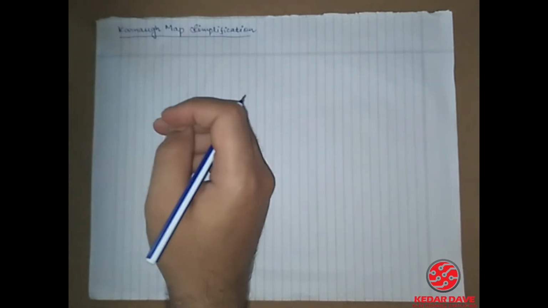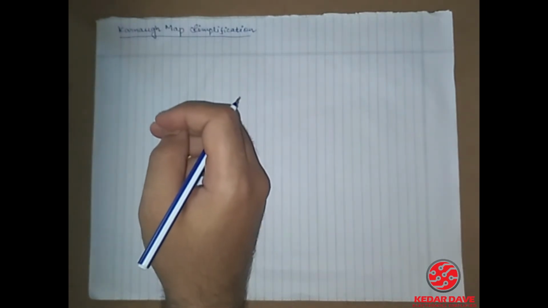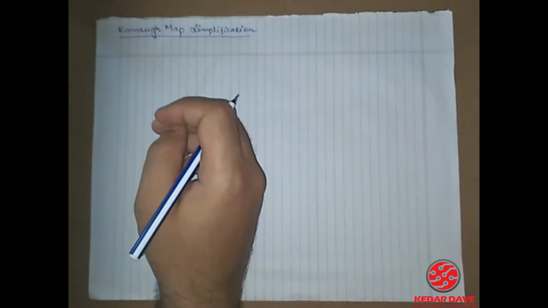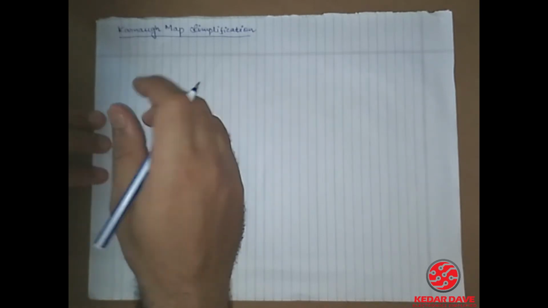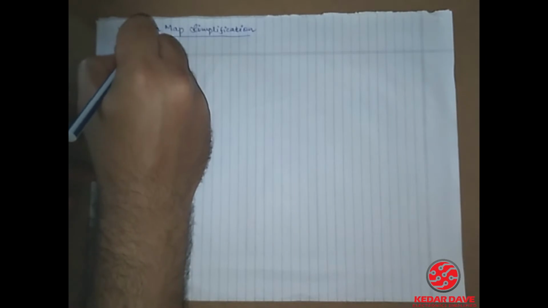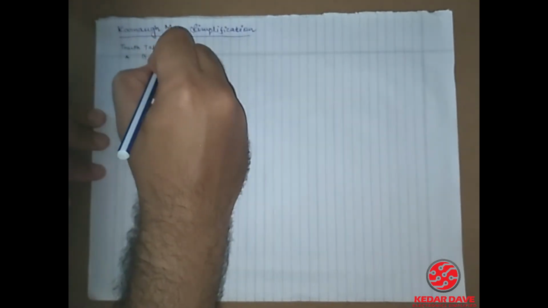So first of all, we are taking a simple Karnaugh map that is of only two variables, right? So first I am writing the truth table. So truth table can be written like this. This is A, this is B, and this one is the Y, right?